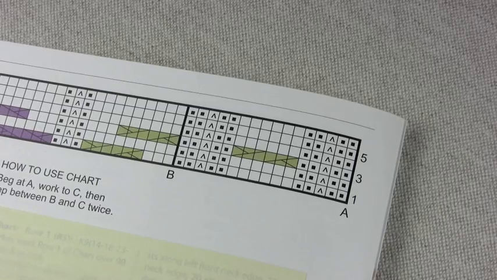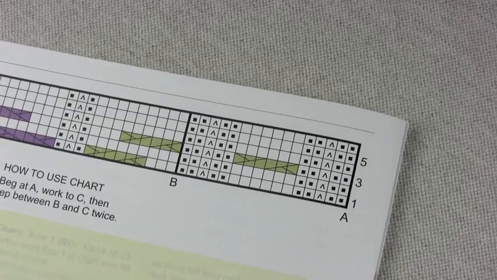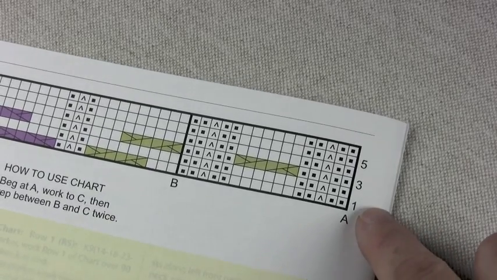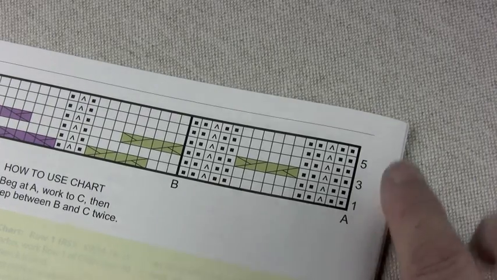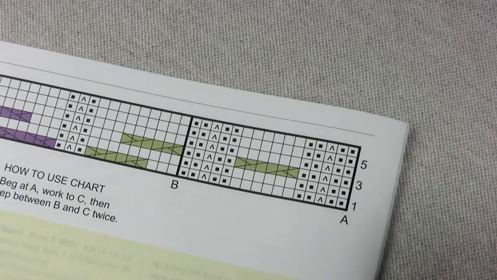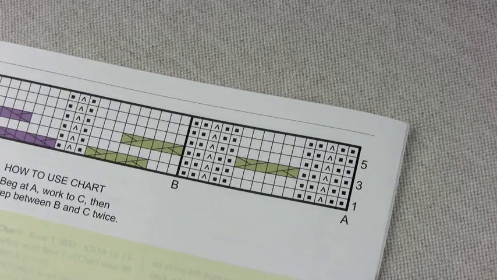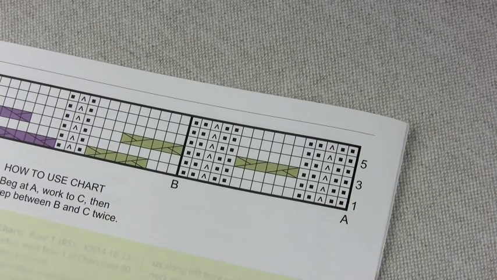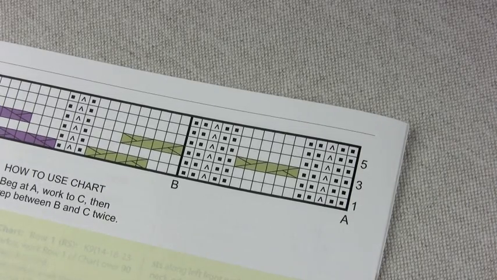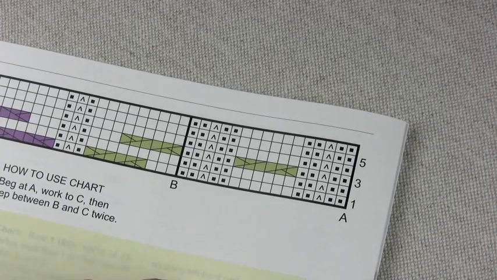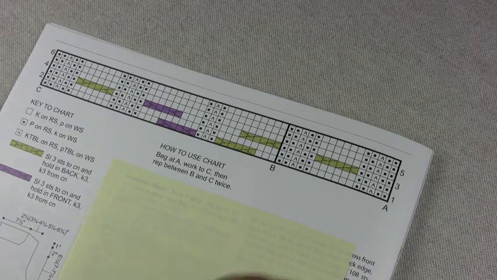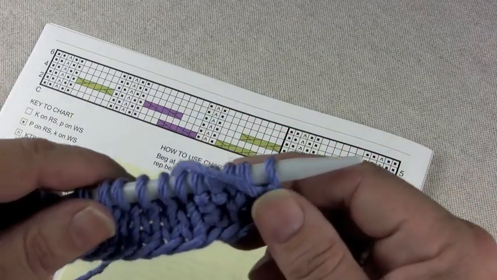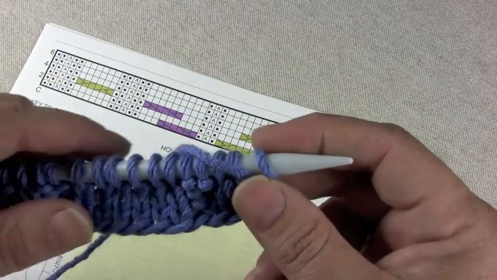The other thing to look for is the row numbers. Here on the right is row number 1. And because it's on the right-hand side, we know that the first row is a right side row. If the number 1 were on the left-hand side, the first row would be a wrong side row. Most charts have the first row be the right side row, but not all. I've already cast on 51 stitches, and I'm going to demonstrate the chart.